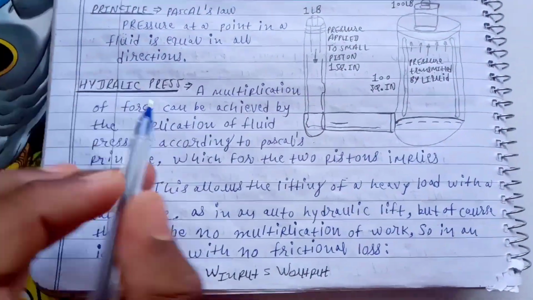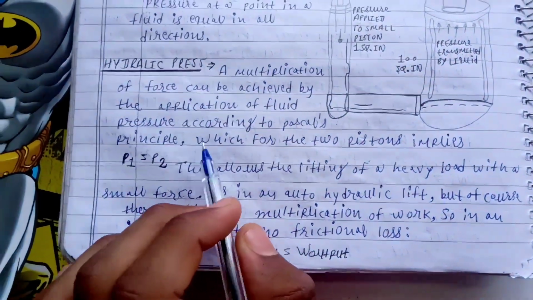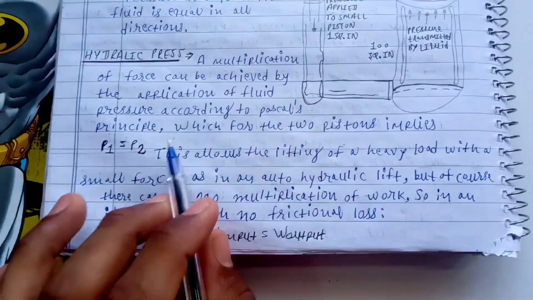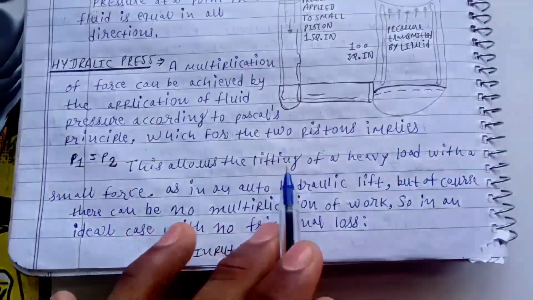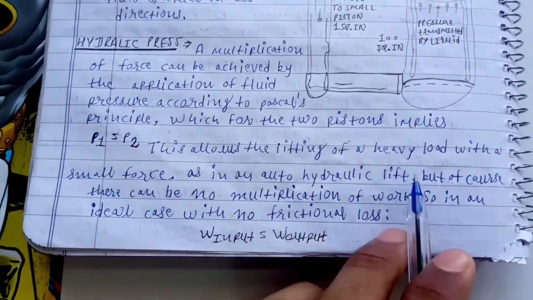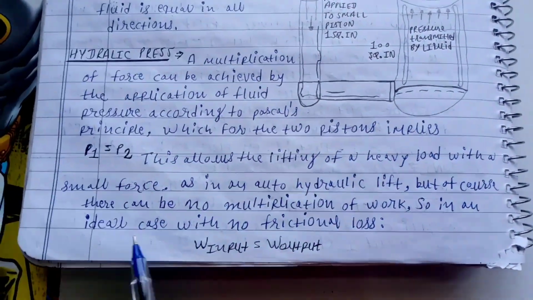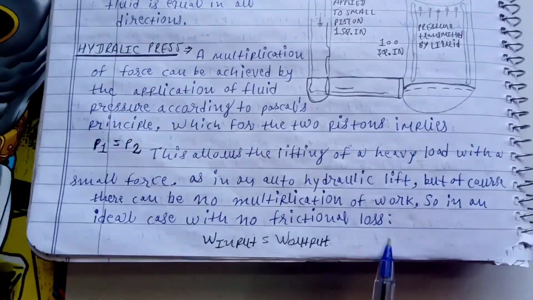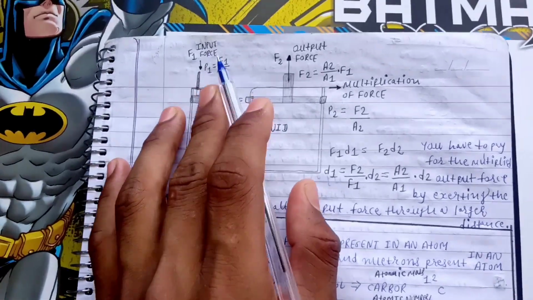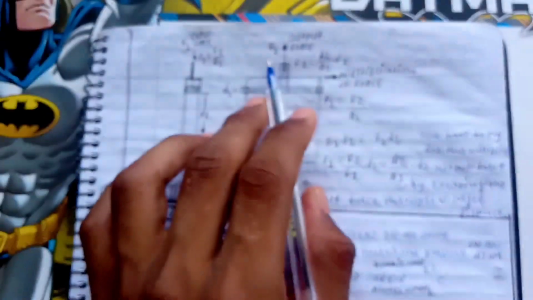Hydraulic press. A multiplication of force can be achieved by the application of fluid pressure according to Pascal's principle, which for the two pistons implies P1 equal P2. This allows the lifting of a heavy load with a small force, as in an auto hydraulic lift. But of course, there can be no multiplication of work. So in an ideal case with no frictional loss, W input equal W output. Input force P1 equal F1 upon A1, D1, D2. Fluid, F2 equal output force.